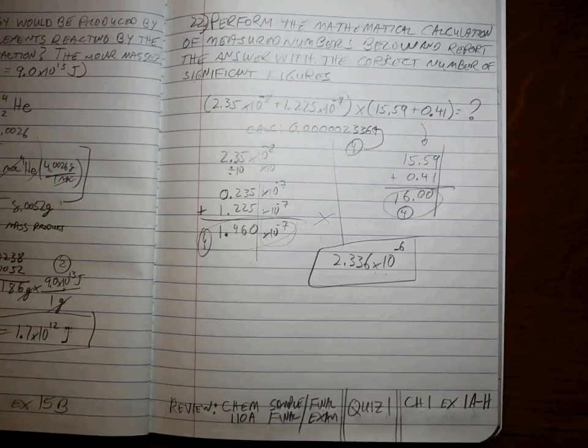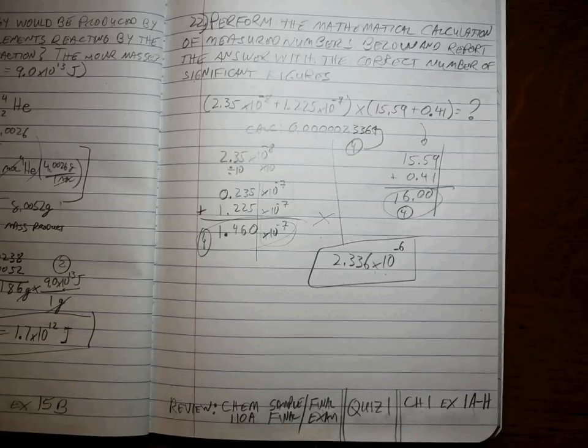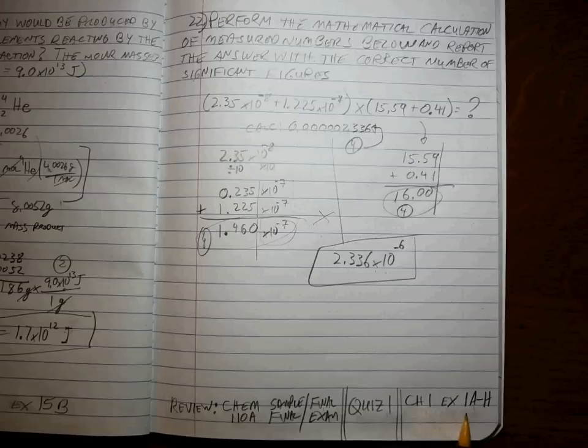Come on, you need to be able to be good at this to get out of Chem 110 alive, right? So review your Chem 110A sample final or your final exam. Go back to quiz 1, chapter 1, examples 1A through 1H, those exercises, okay? Good luck.